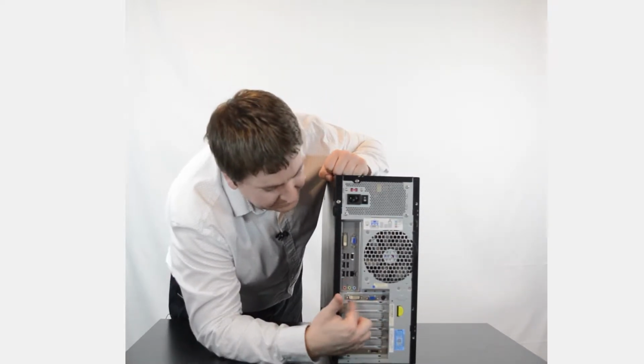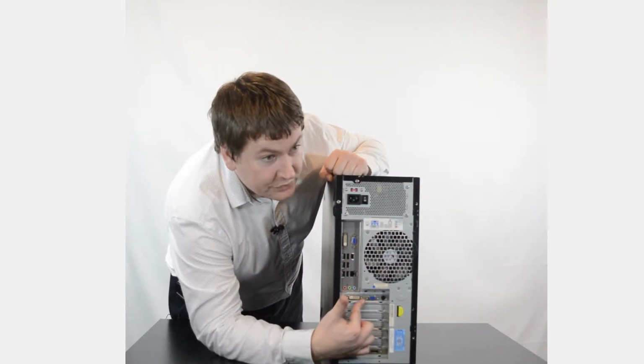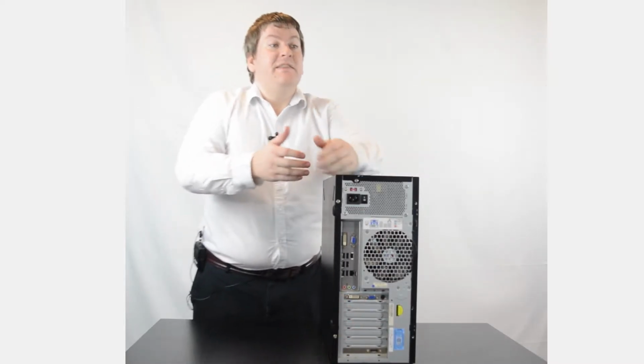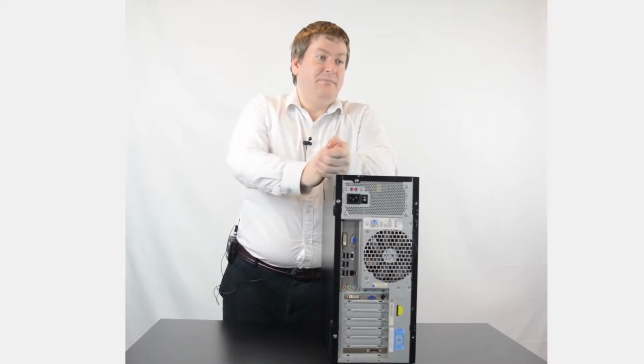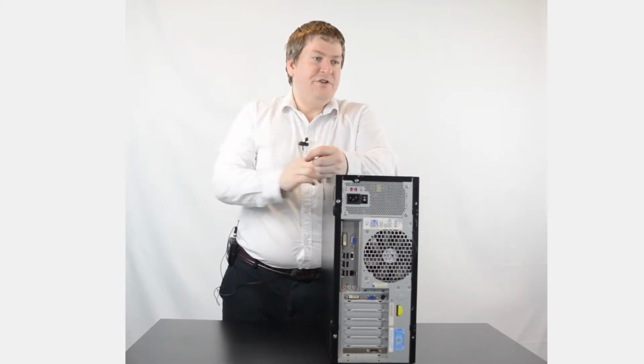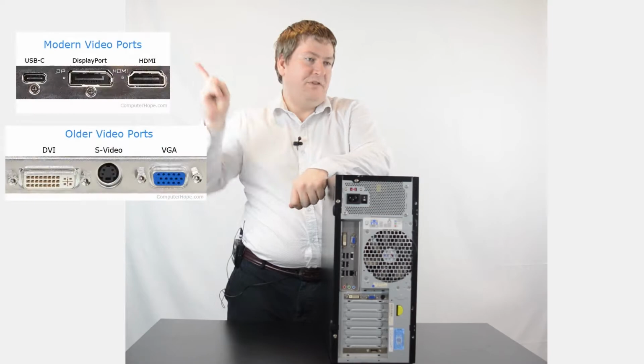So another thing to mention is these ports, as I said, were all older standards. Nowadays, we're seeing things more like HDMI, DisplayPort, and mini DisplayPort. I'll put an image of what those look like up here somewhere.